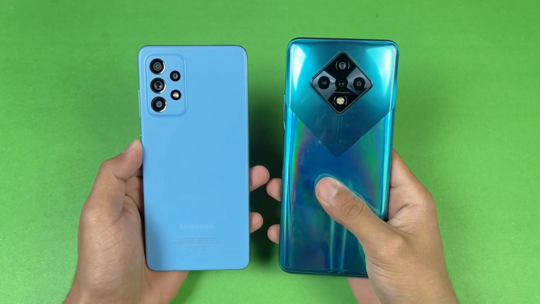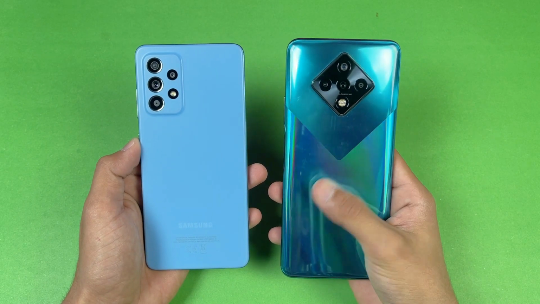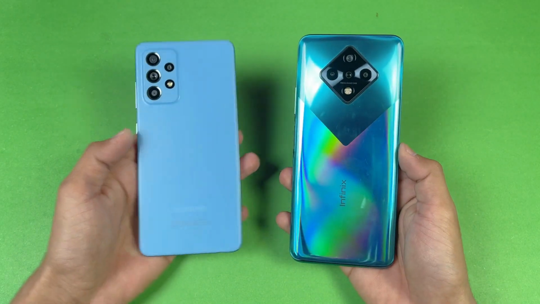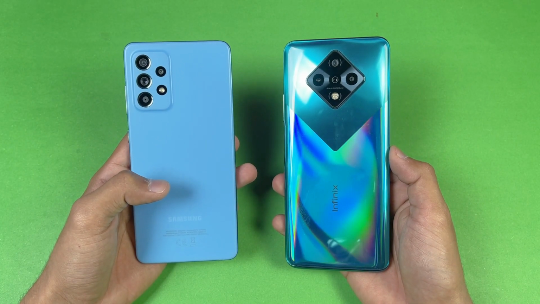And the Infinix Zero 8i is giving you a MediaTek Helio G90T processor with 8GB of RAM, while the Samsung Galaxy A52 has a Qualcomm Snapdragon 720G chipset with 8GB of RAM as well.